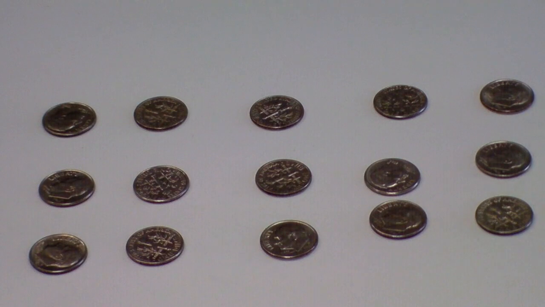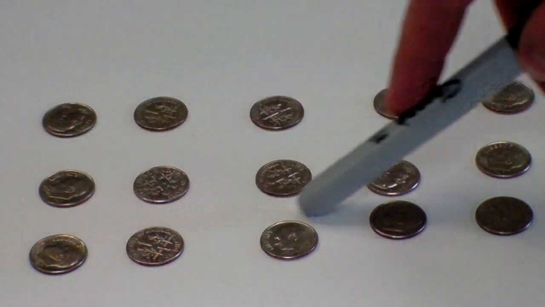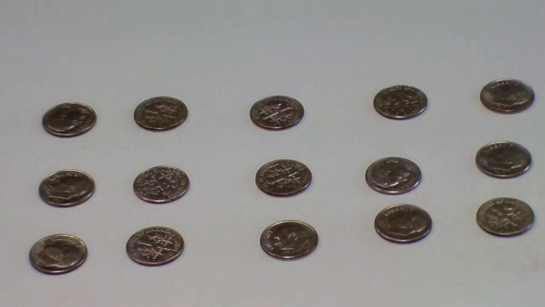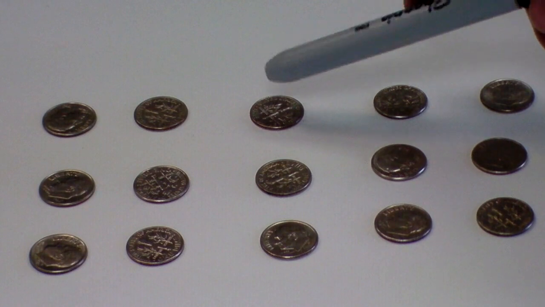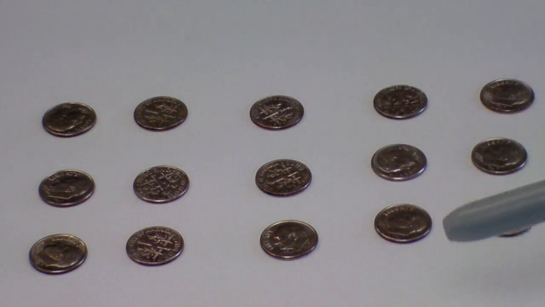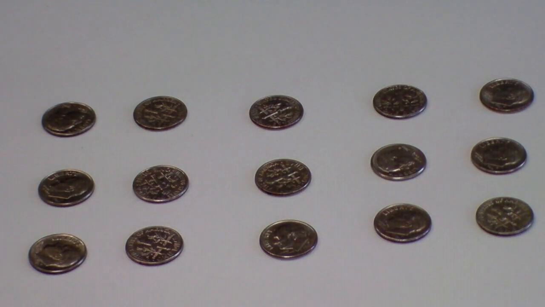But wait, watch this. What if you think of this group as a group of 5, and this as a group of 5, and this is a group of 5, so really we can say that we added 5 to itself, and we have 3 groups of 5 right here. So we could say not just 3 times 5, but 5 times 3. It's the same thing. So that's the commutative property of multiplication.